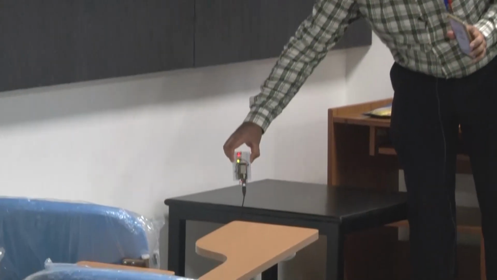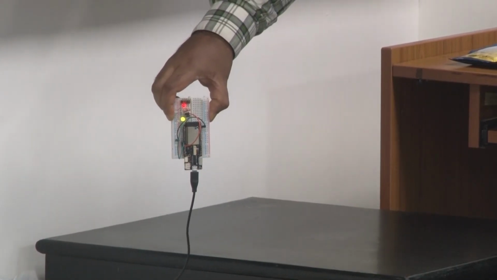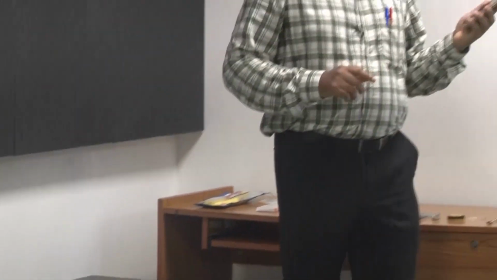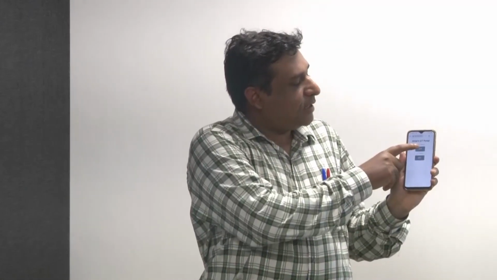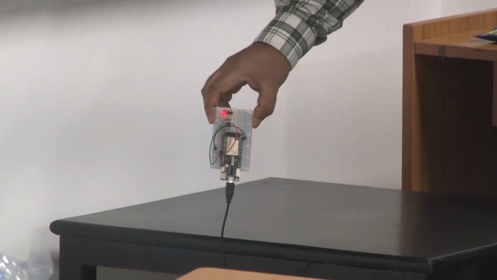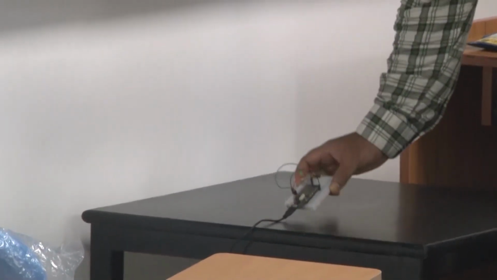I press on the second button and the red LED glows, and it says that the state of the red LED is on. So, it says red state on and green state on. I can click again on the green and it goes to green state off, and now you can see that the LED is off. And then I can click on the red and this also goes to off.